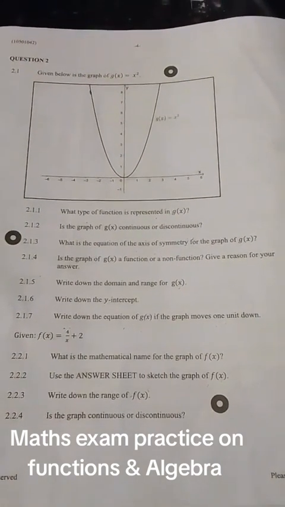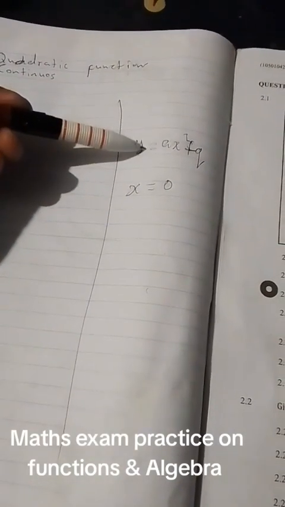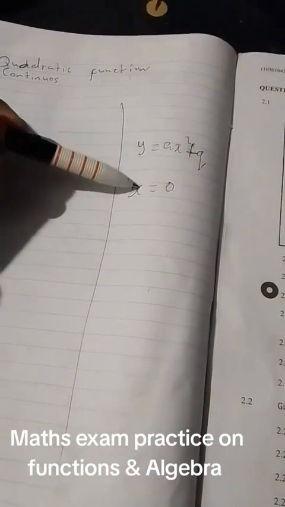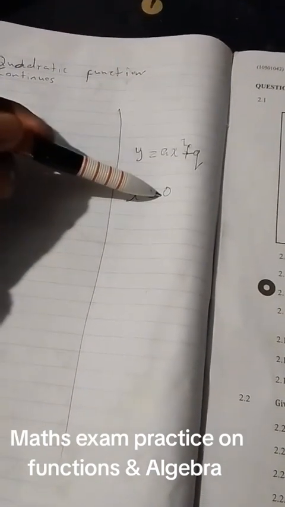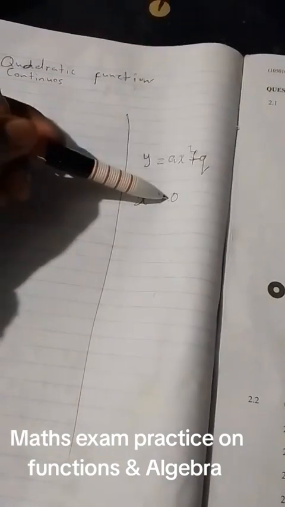If your graph is given in this form, y equals ax squared plus q, then your axis of symmetry is always x equals 0. Please note this. If you've been given this type of function, x is always equal to 0.